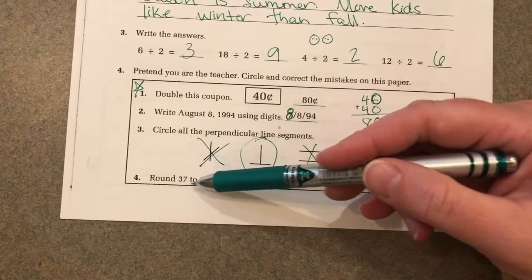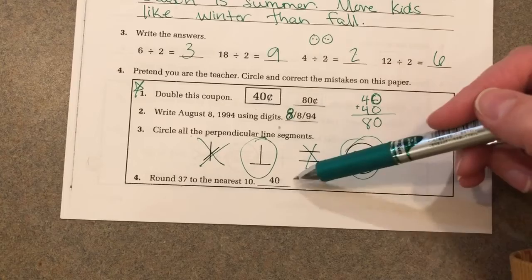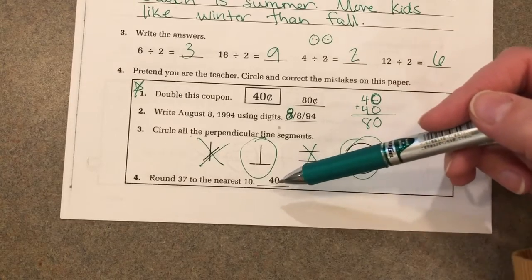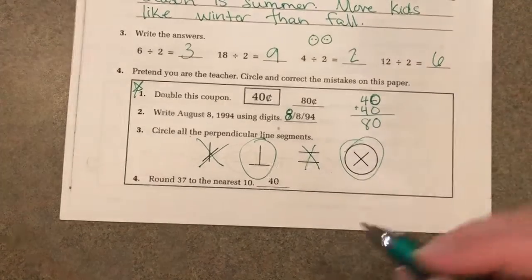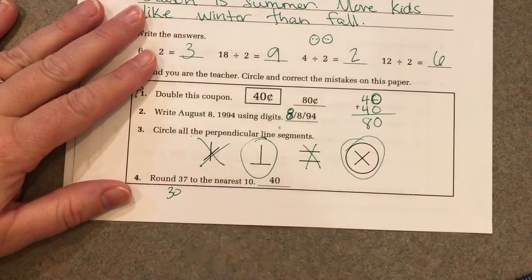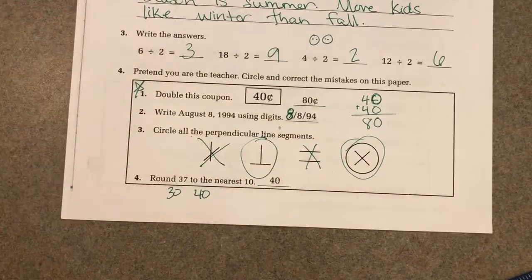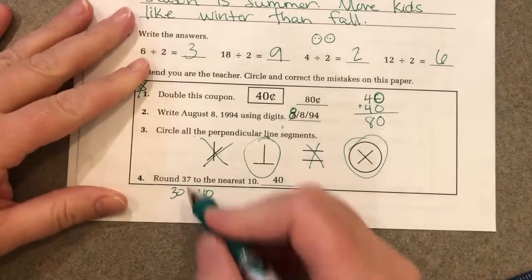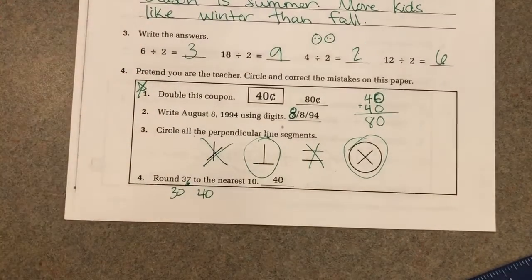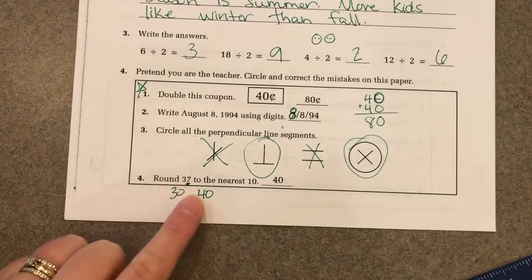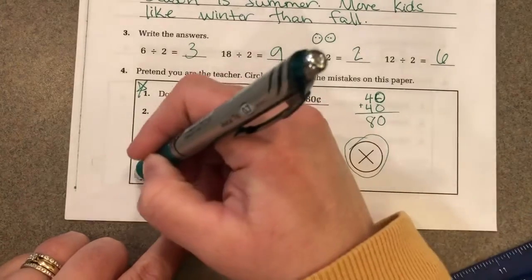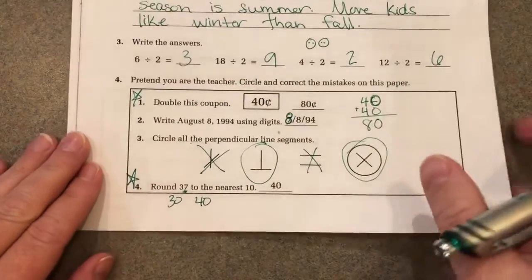Round 37 to the nearest 10 and they got 40. So 37 to the nearest 10. 37 is between 30 and 40, so those are the two numbers we're deciding between. And we look at the 7 to figure out if it's 5 or larger, we go up to 40. If it's 0 through 4 or smaller than 5, we go down to 30. And this looks like we go up to 40, so it gets a star on that one. That's the whole thing.